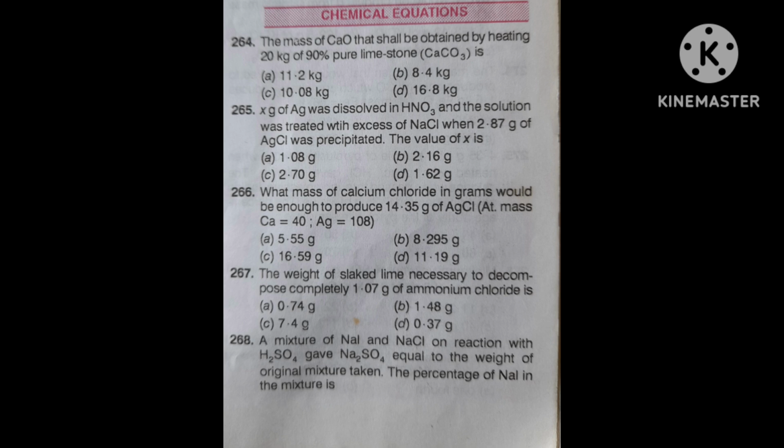1.21 minus 1.21x. Correct? Add all, that is equal to 1. Then you will get 0.74x is equal to 0.21.